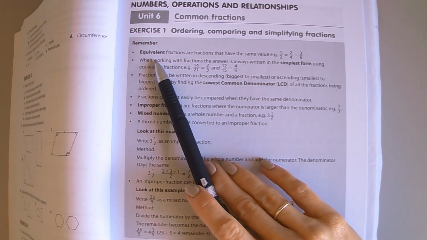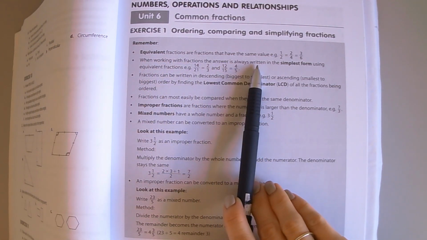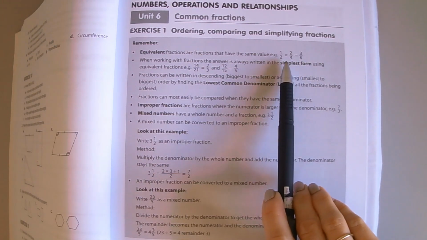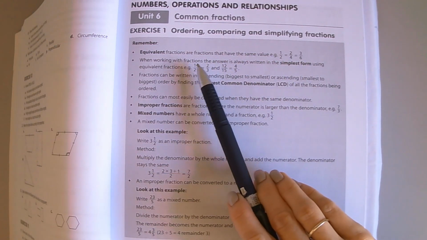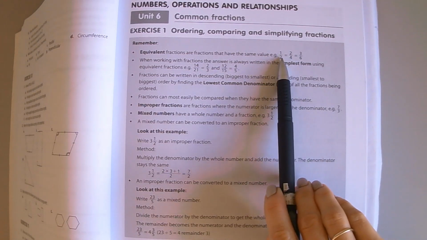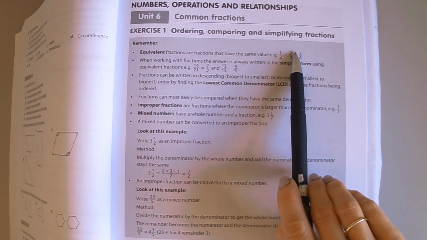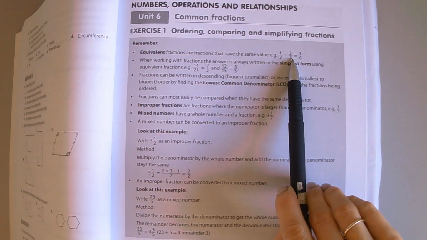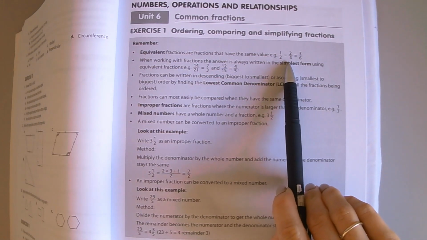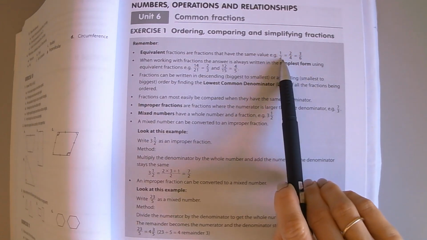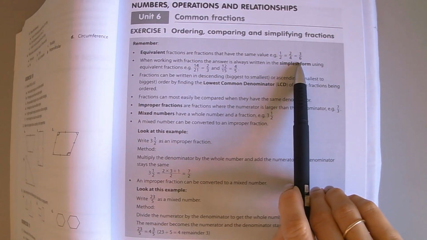Now we're going to start off with equivalent fractions, and those are fractions that have the same value. So we've got half, 2/4 and 3/6. Now in order to work out an equivalent fraction, you need to times top and bottom by the same number. Okay, 2 and 4, you're going to times by 2 at the top, times by 2 at the bottom, and you're going to get 2/4. In this case, from half to 3/6, we times by 3, times by 3, and we get 3/6.